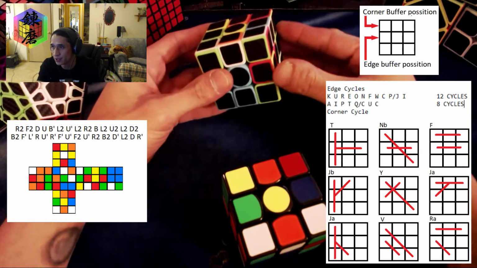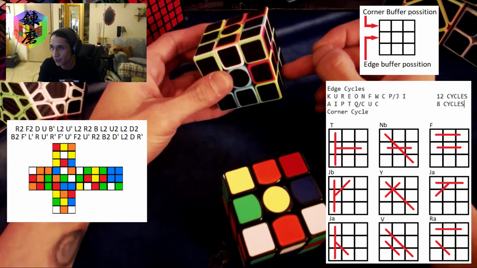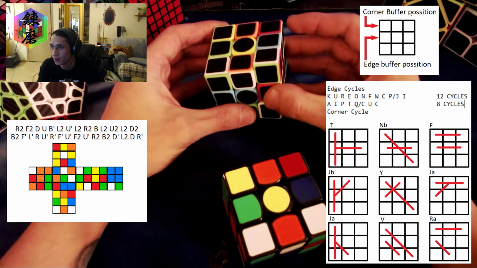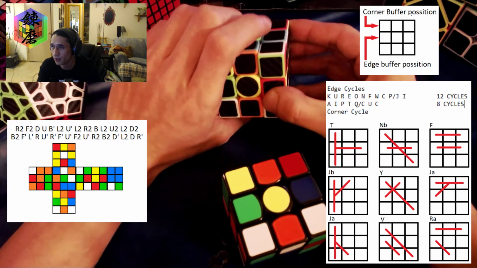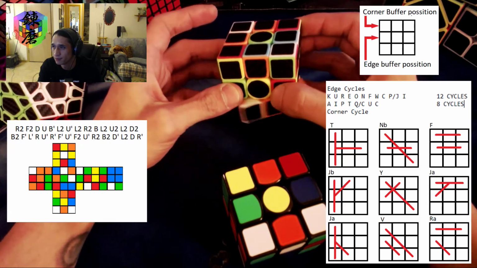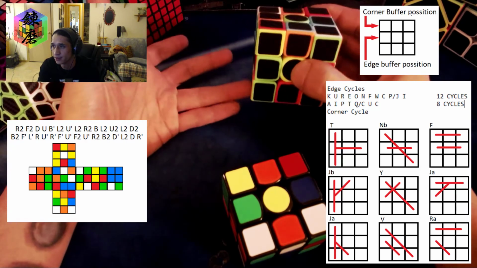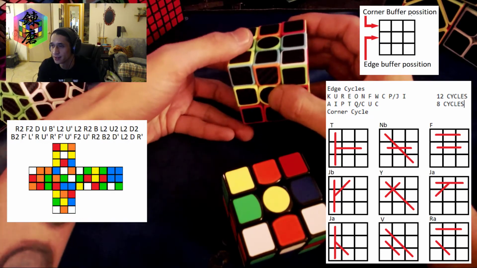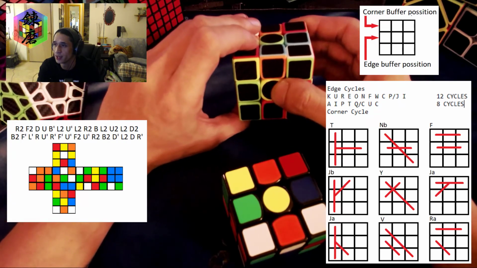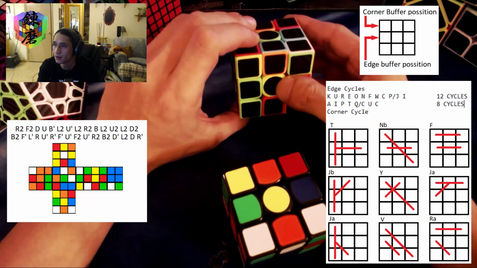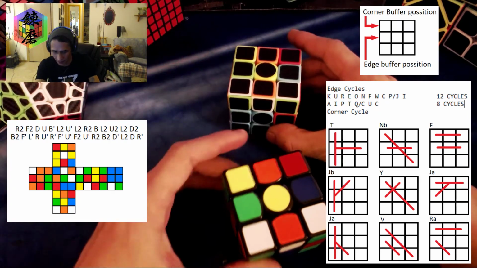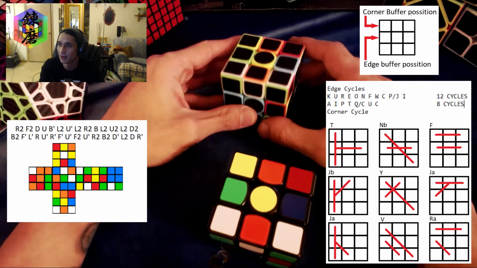Well, the only way really to do that would be to move it to the front here, and then maybe do an L wide to make it face down, and then a D to get it over here, and then L2 to get it to the top. That's quite a few moves. Maybe there's a little bit faster way to do it, but that's about as fast as I can think right now.